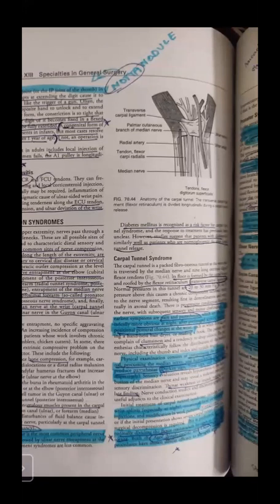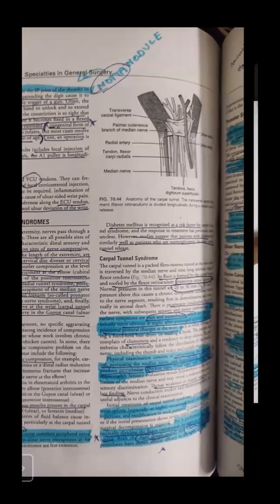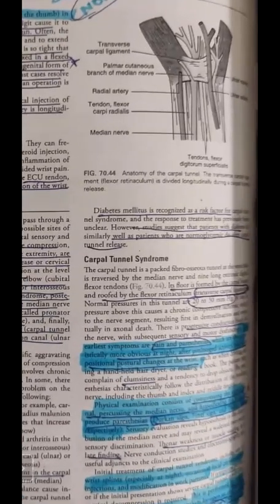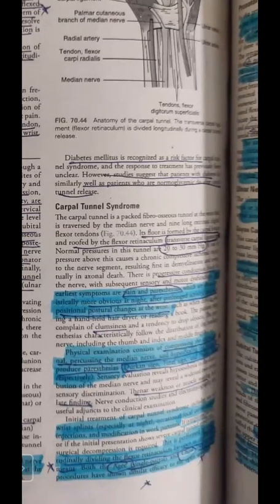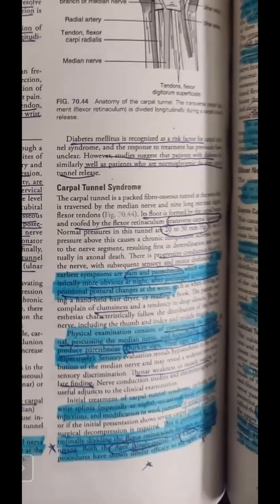But studies suggest that patients with diabetes do similarly well as the patients who are normoglycemic after the carpal tunnel release. So prognosis is similar in diabetics and non-diabetics, although diabetes mellitus is a risk factor. So we will see the individual conditions. First is the carpal tunnel syndrome.